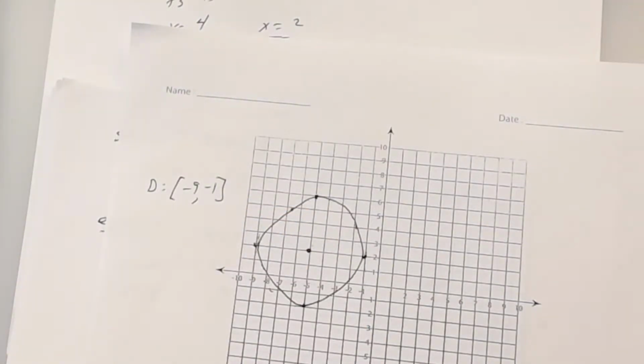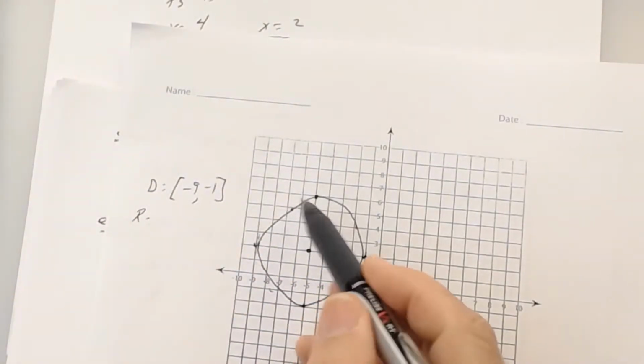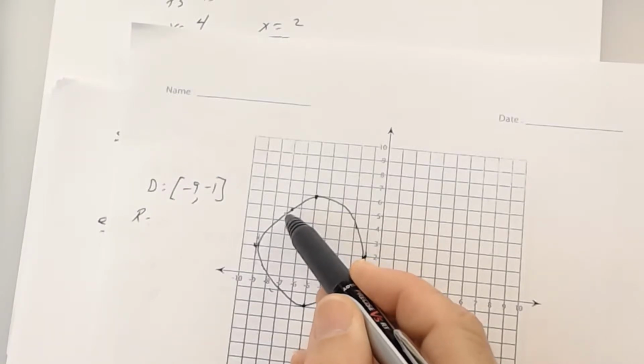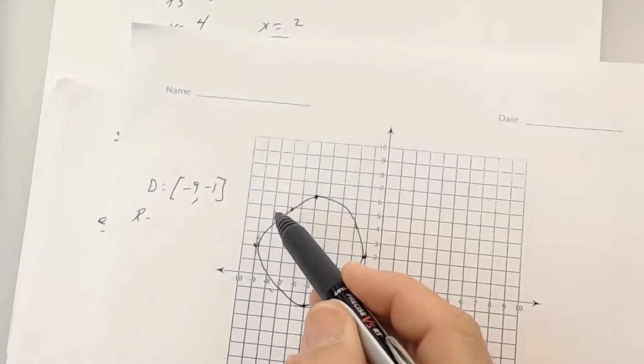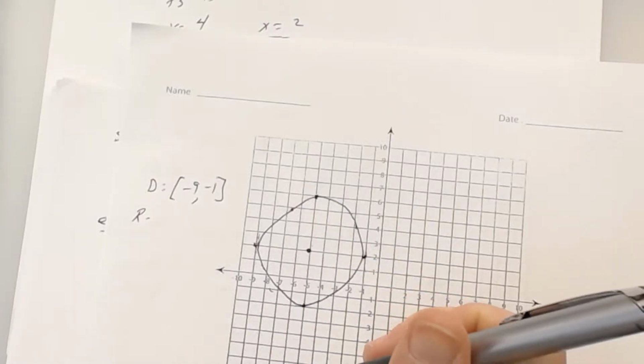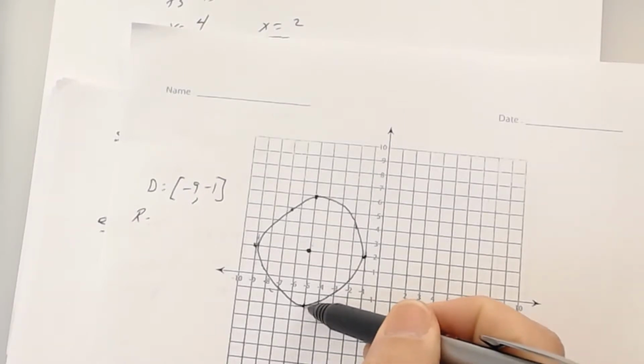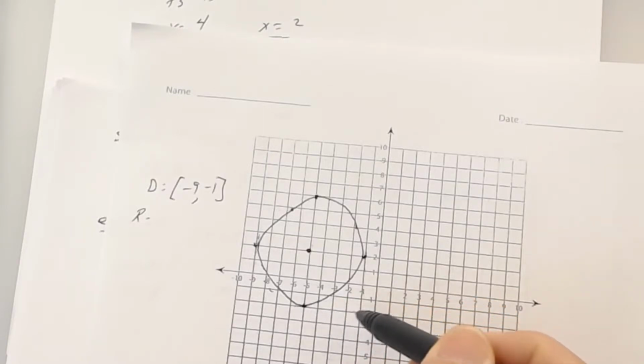And then you do the same thing with the range. The range is a set of y coordinates. So if I look at this y coordinate right here, this point, is that the smallest y coordinate? Is that the largest y coordinate? No. What do you think is the smallest y coordinate? Where is it located? Right here, isn't it? What is that y coordinate though? -2.